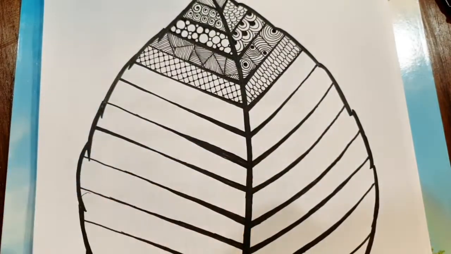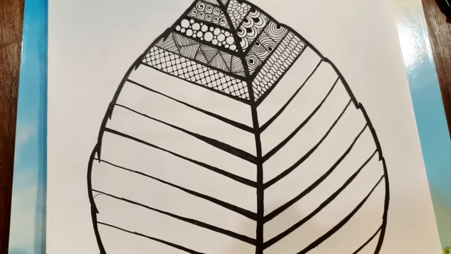So this is also a very basic pattern when it comes to Zentangles and mandalas.